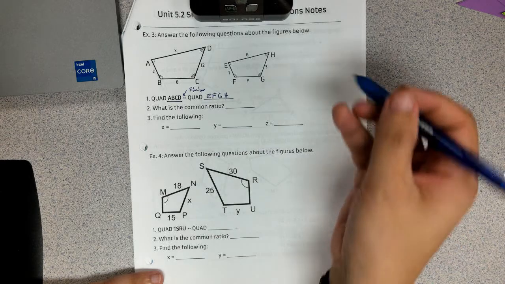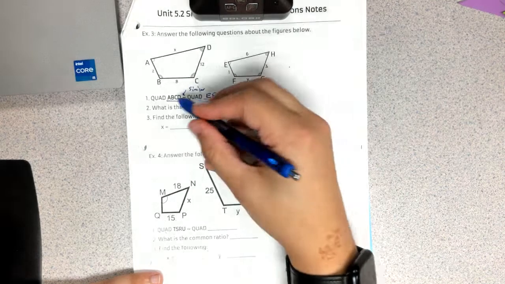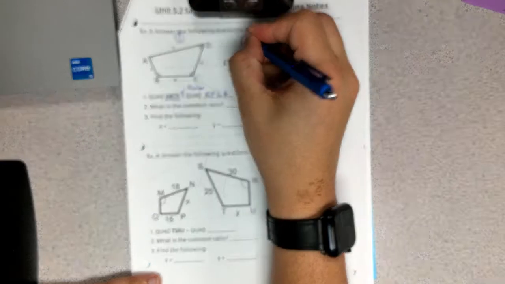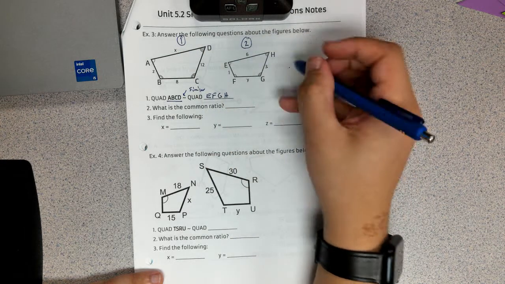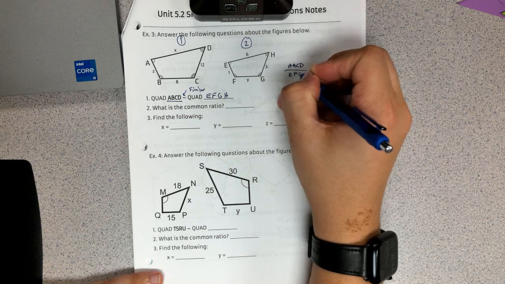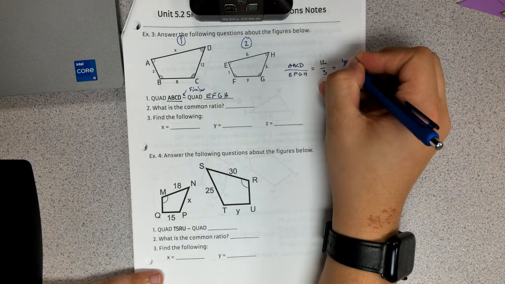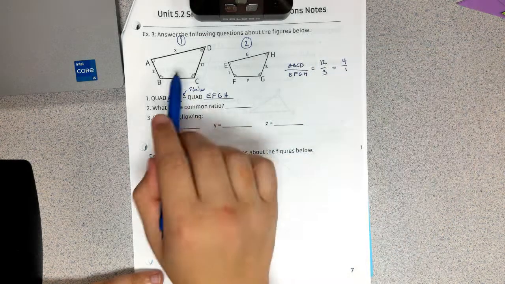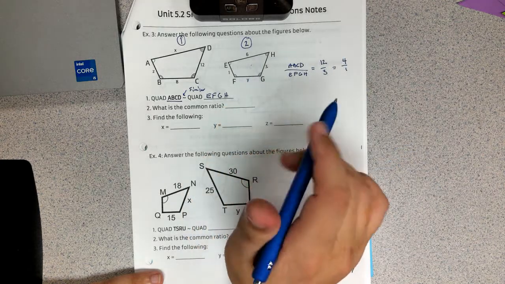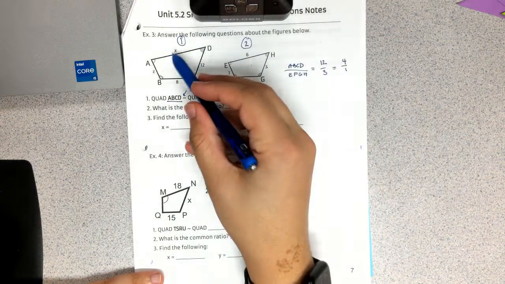And since they have the same common ratio, I only have to find it once. So I can do 12 over 3, because this polygon comes first. So I should have ABCD over EFGH, which means I have 12 over 3, which is equal to 4 over 1. So for every 4 that I have here, I should have 1 here, okay? Which means I could take these and multiply by 4 to get the other side.